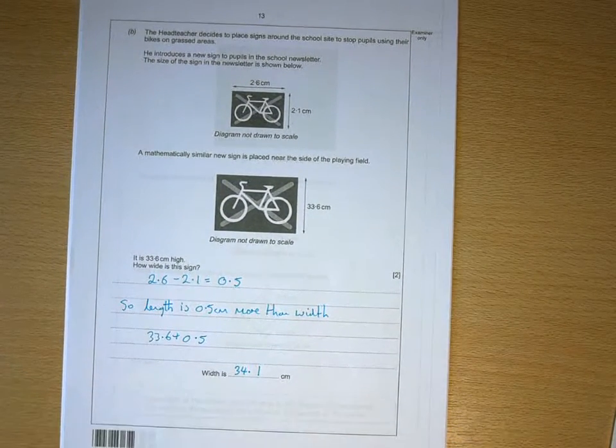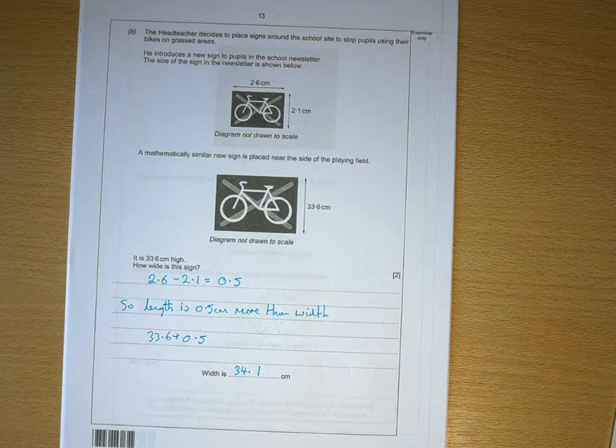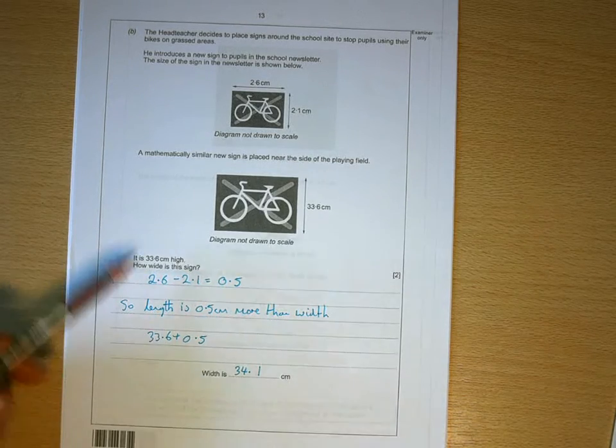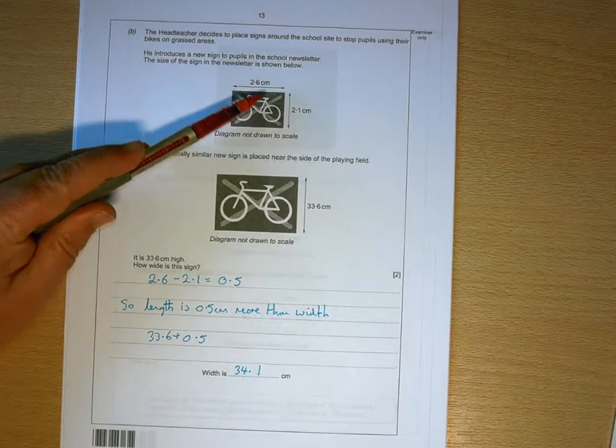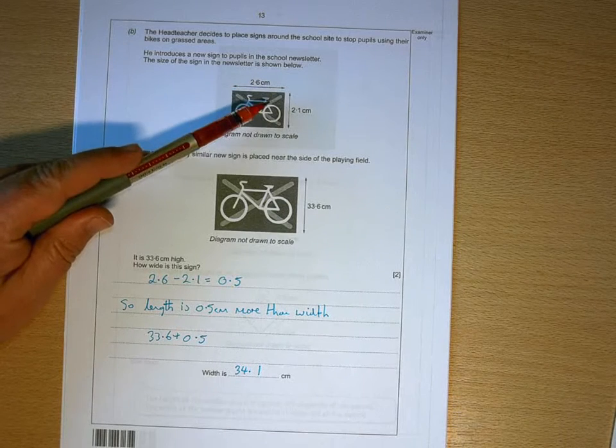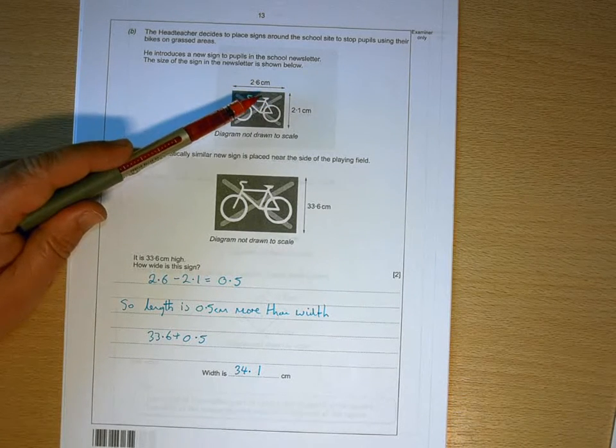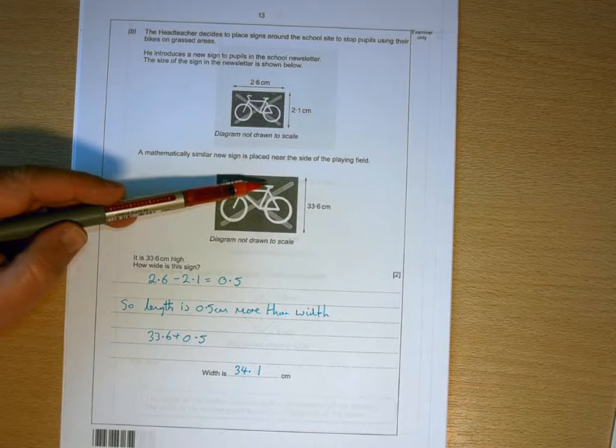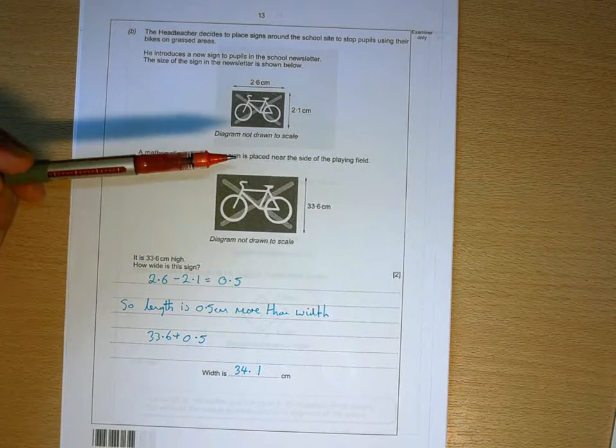This question was far more frequently answered correctly than incorrectly, but a common incorrect answer was to work out what the difference is between the width and the length in that shape and assume that that difference would be the same in this rectangle.